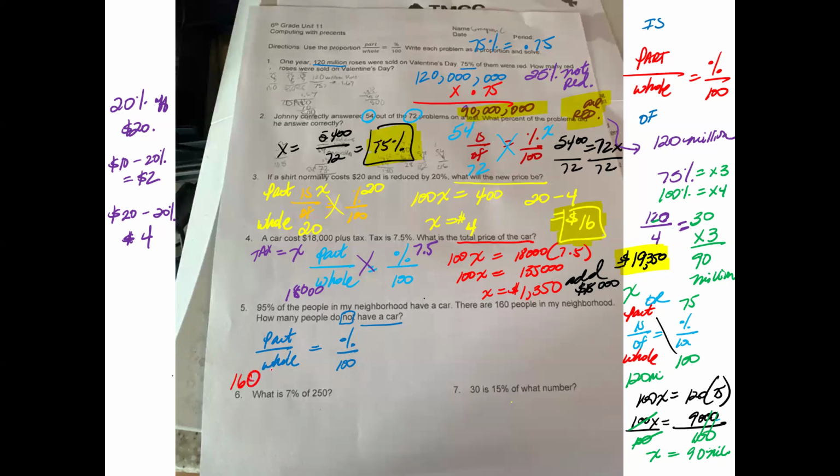My percentage is the 95. My unknown, X, is the part. But what does X unknown stand for? Well, what does that tell you once you find it? It stands for how many people have a car. No, but it says how many people do not have a car. That's what they're asking you.